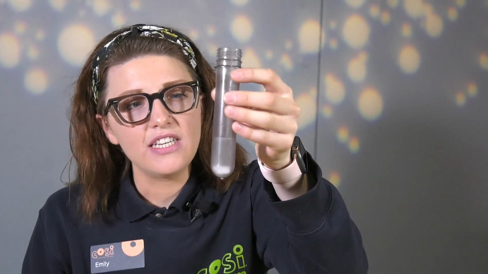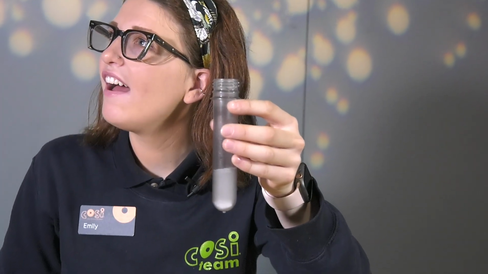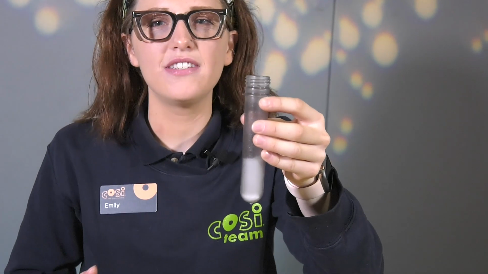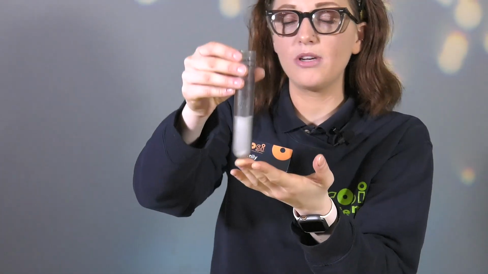So, as you can see, there's a lot of bubbles forming. And if I listen closely, I can hear some noise. It kind of sounds like pop when it's getting really fizzy. A reaction is happening, a chemical reaction.